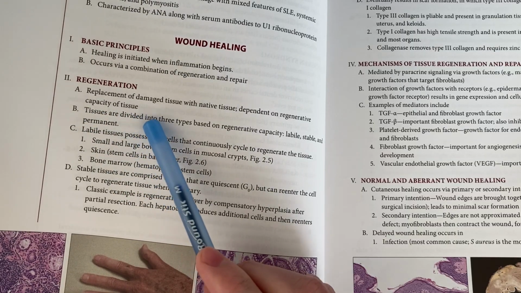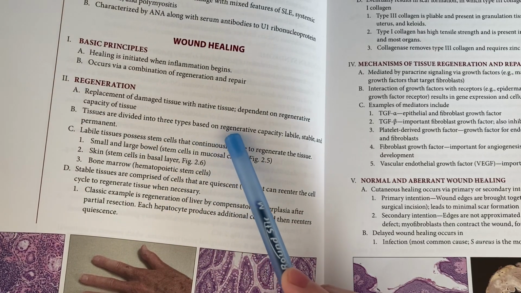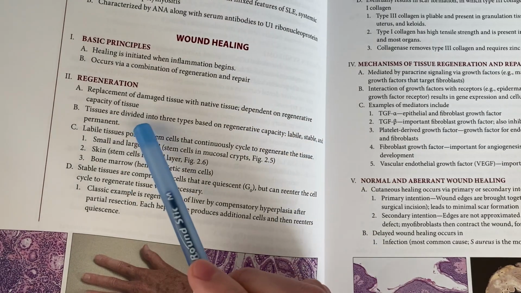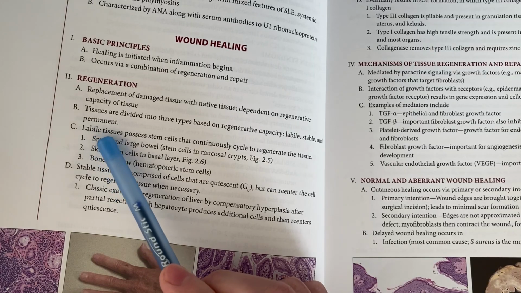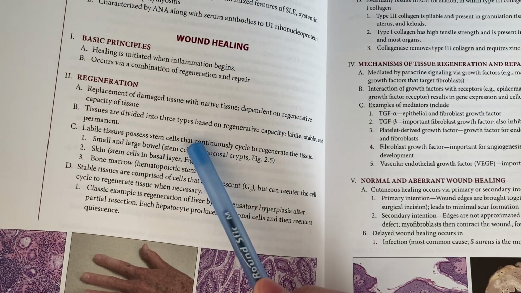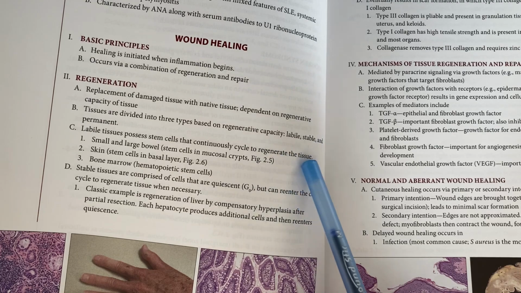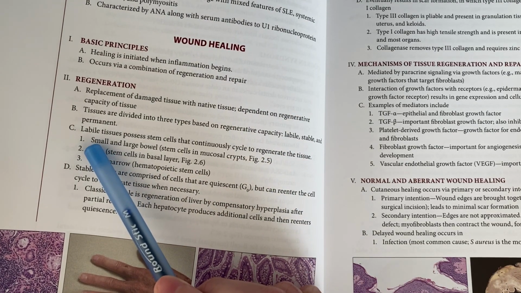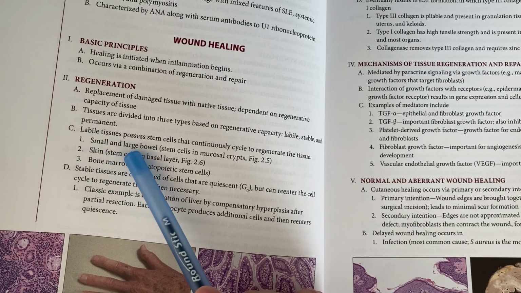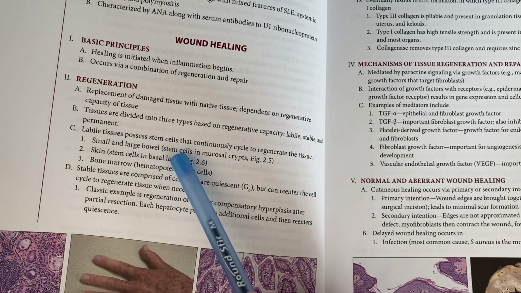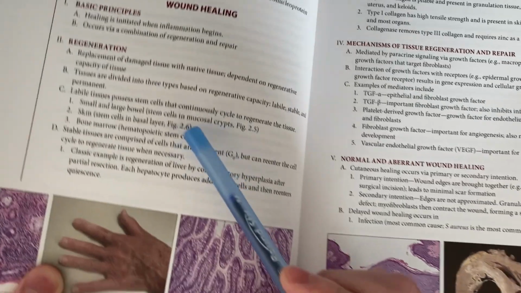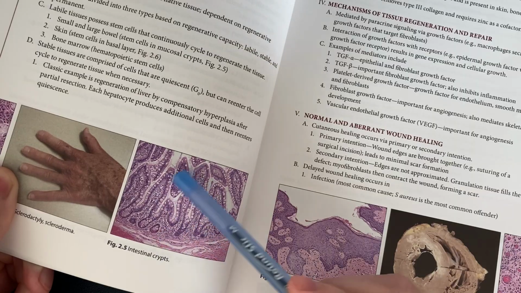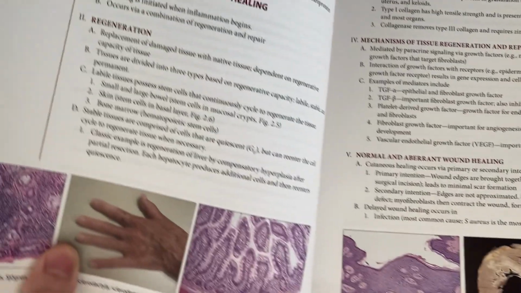Tissues are divided into three types based on the regenerative capacity: the labile, the stable, and permanent. The labile tissues possess stem cells that continuously cycle to regenerate the tissue. For example, labile tissues can involve small and large bowel because they have stem cells in the mucosal crypts, as shown over here in figure 2.5. These are the intestinal crypts with stem cells.